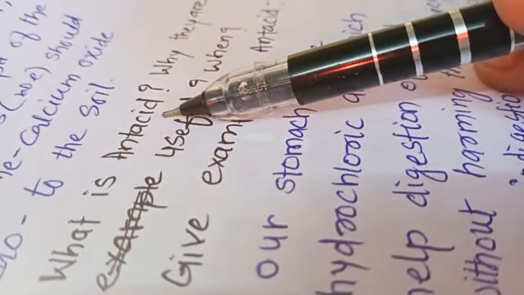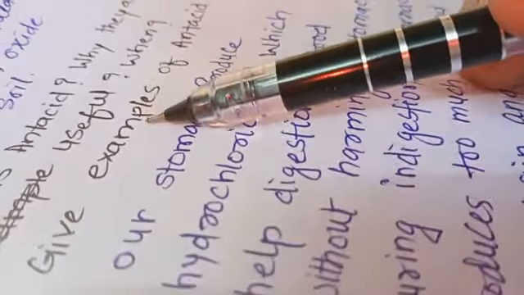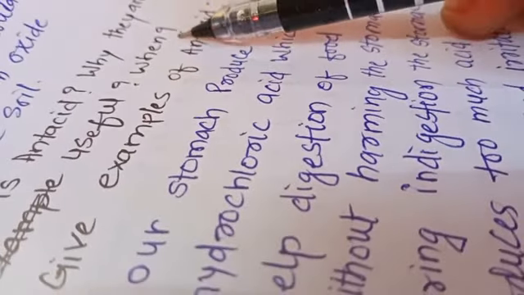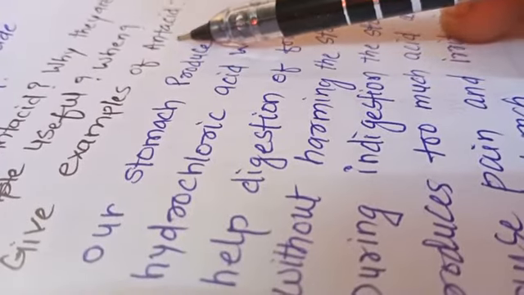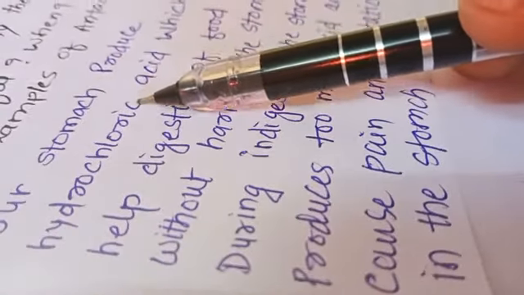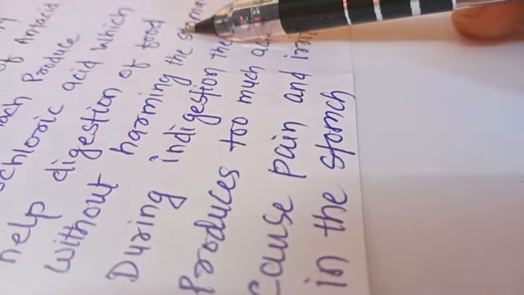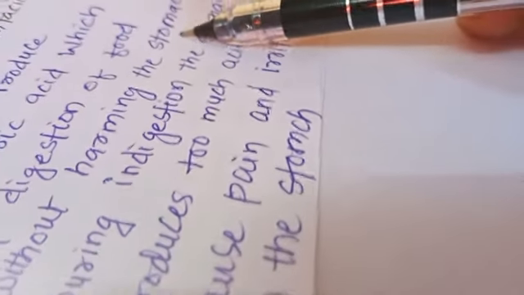What is an antacid? Why are antacids useful? When are they useful? Give examples of antacids. That is what we need to study. Our stomach produces hydrochloric acid, which helps the digestion of food without harming the stomach.